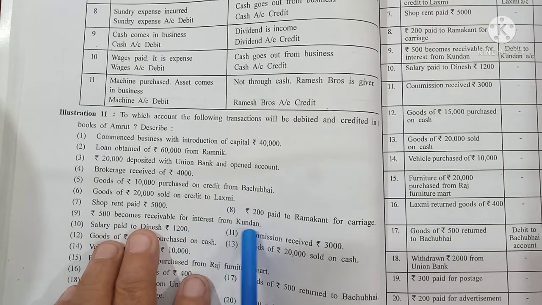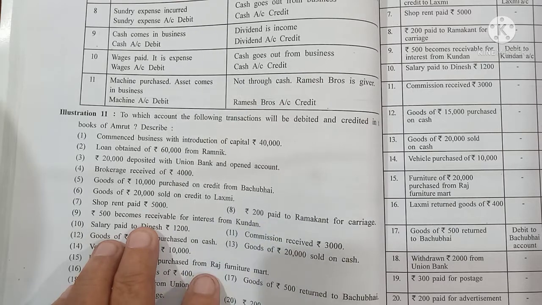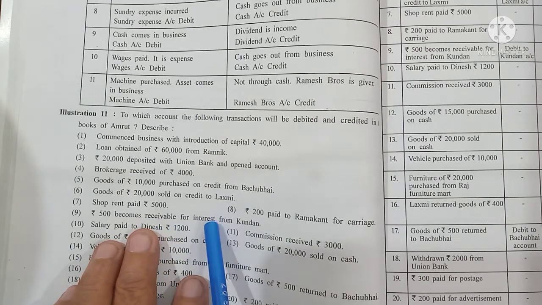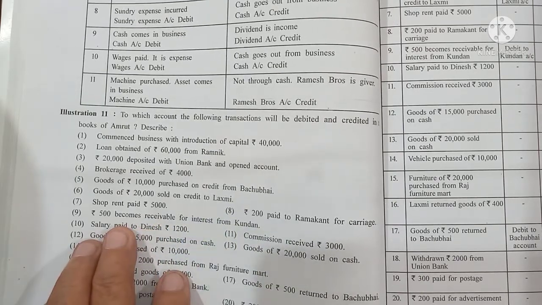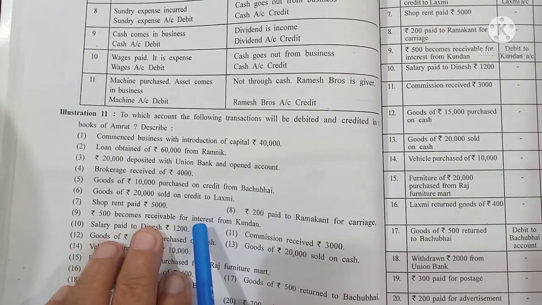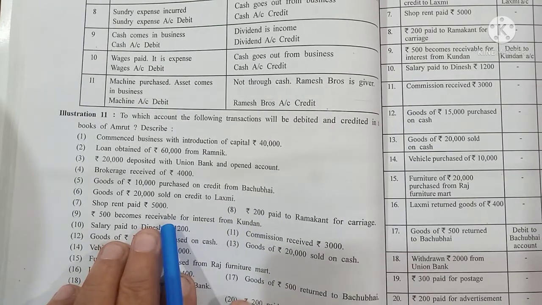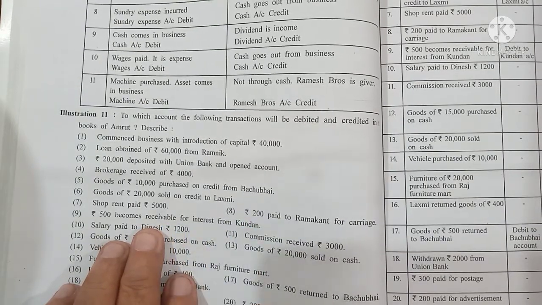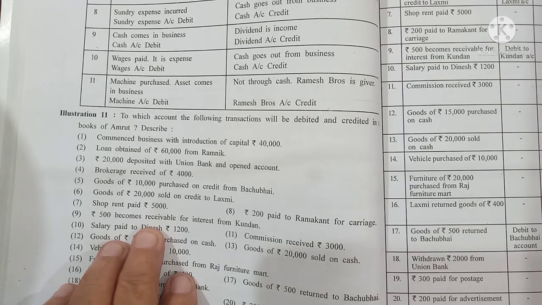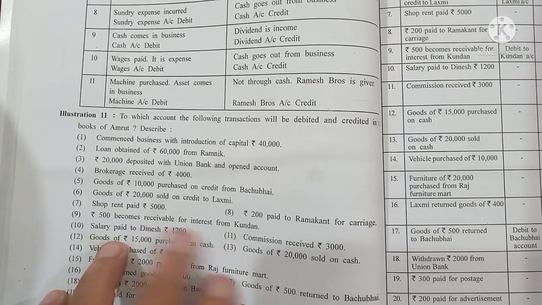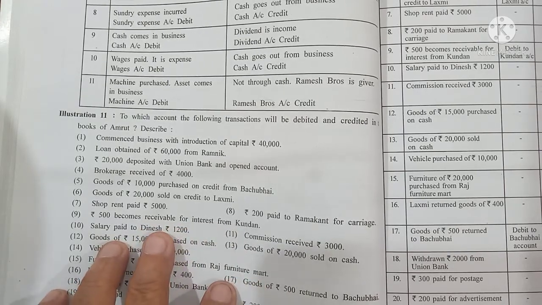Due to this transaction your cash balance and bank balance have not changed. Two accounts are coming: one is interest receivable account and the other is Kundan account. Keep it in mind, interest receivable and Kundan both are personal accounts.